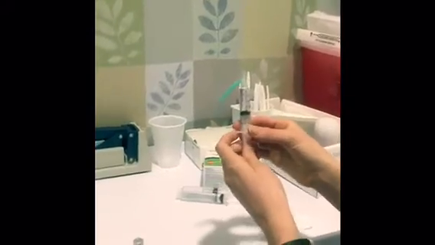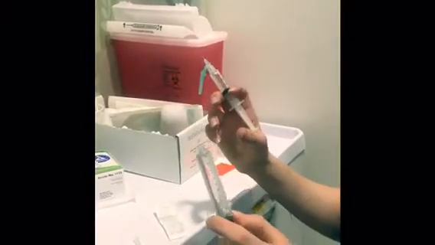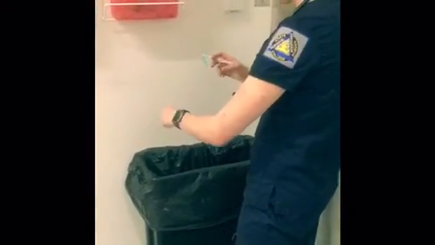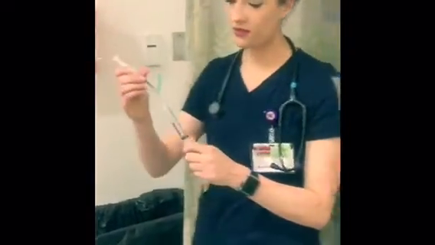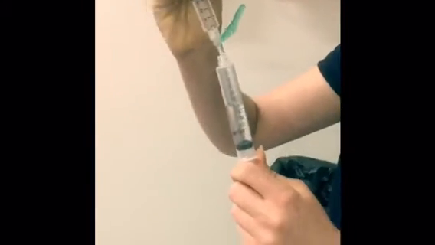So right there we have 4 milliliters. So that is 40 milligrams. Okay, so now I'm going to take this needle and I've got a new syringe. I'm just going to squirt out some of that into this garbage can so that I have room to put my furosemide in it. I'm just going to stick that in there.